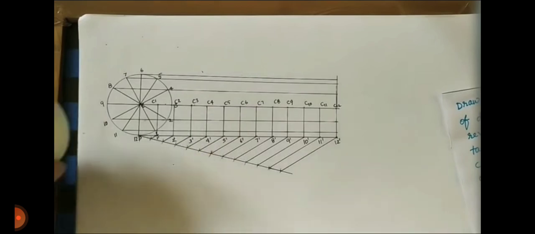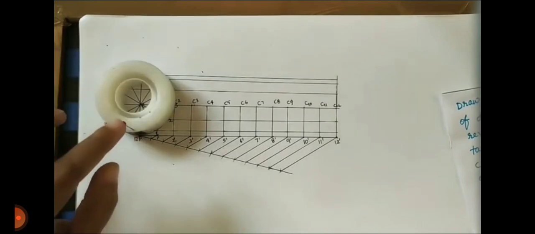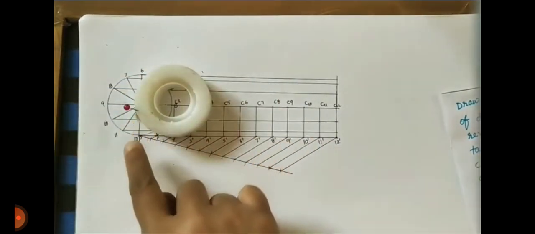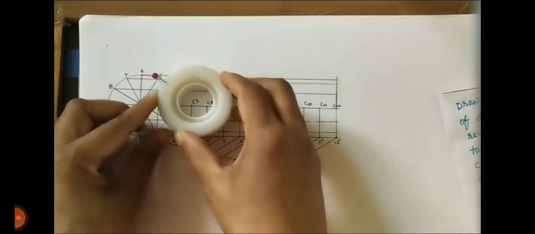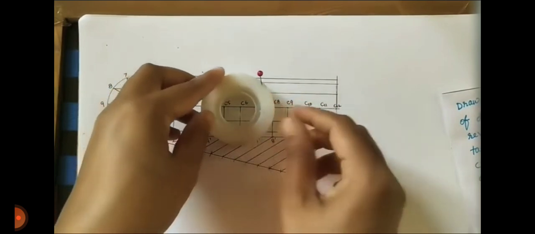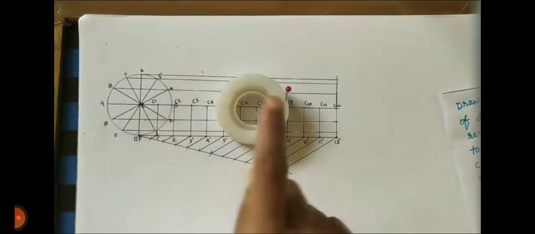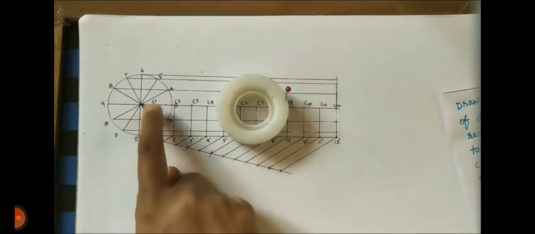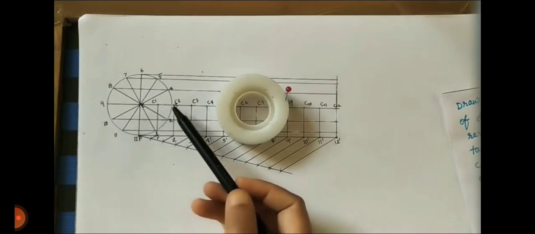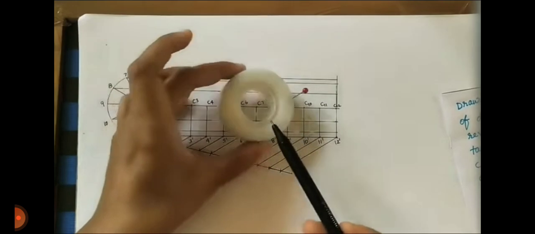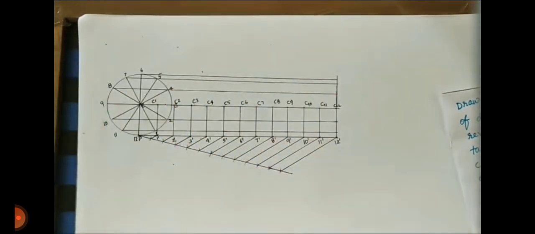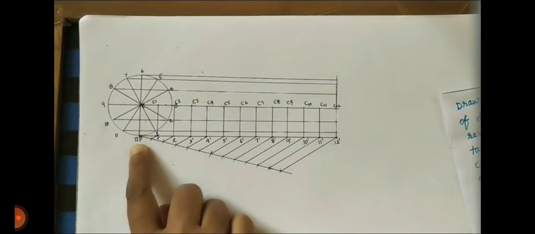Next, the diameter of the circle is 50 mm, so you have to take the radius in a compass. This is the imagined view. Suppose your circle makes one complete revolution. This red point indicates how to get the cycloid curve of a circle. In one revolution of the circle we get the cycloid.